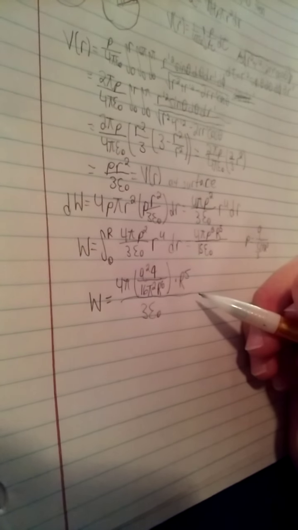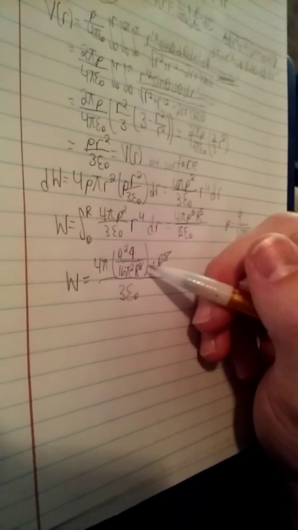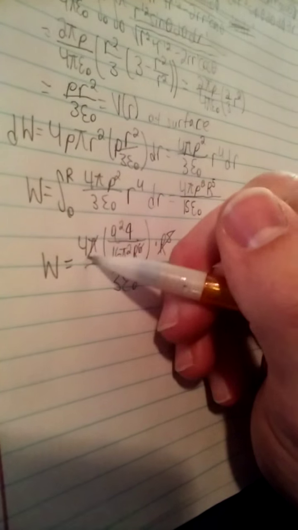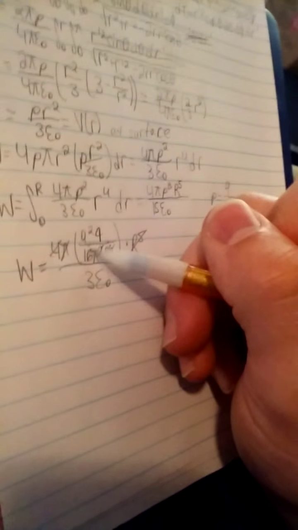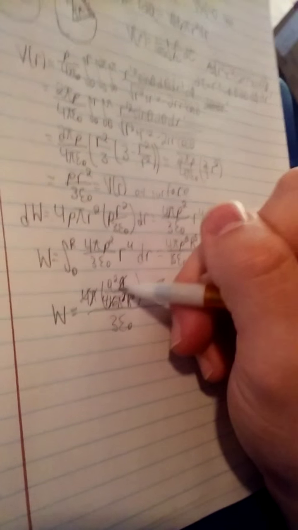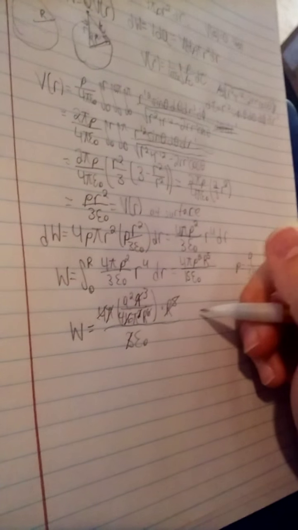Alright, now for a lot of cancellation. So R to the 5th cancels, leaving 1 R in the denominator. Pi and pi squared leaves 1 pi in the denominator. We get a 4 here, get a 3 in the numerator.